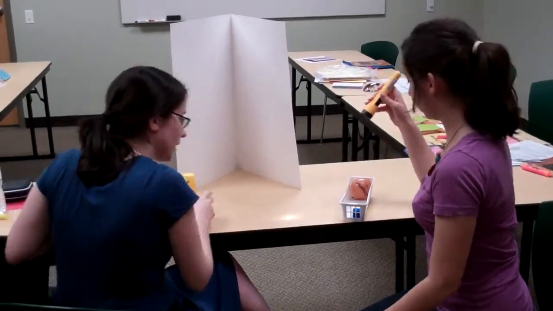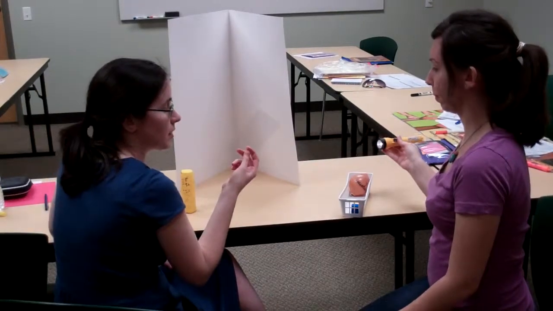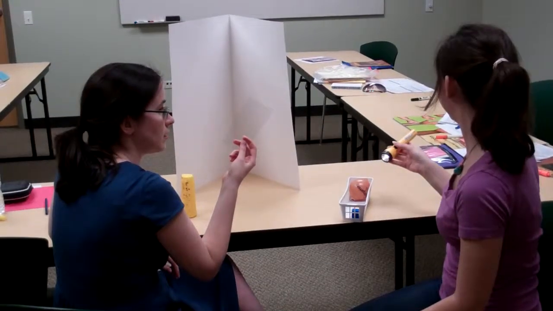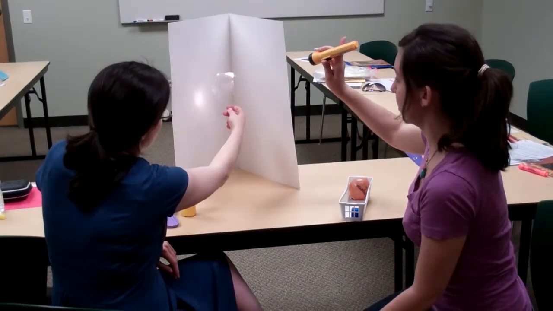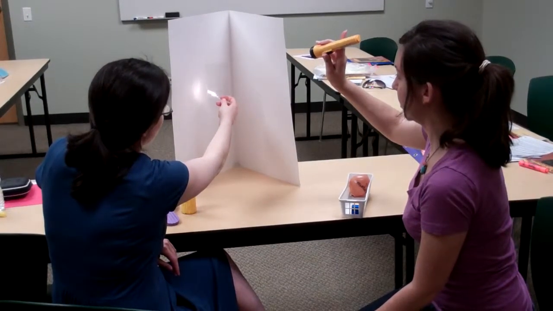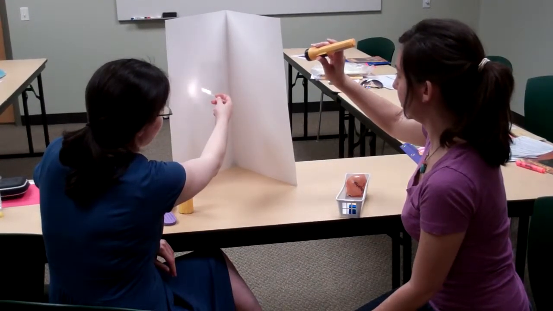Let's try this. This is a piece of plastic. What kind of shadow do you think this is going to make? Not a big one. Okay, let's try. Let's find out about it. Yeah, because look, a lot of the light gets through. I see the flashlight. And the shadow is really light.